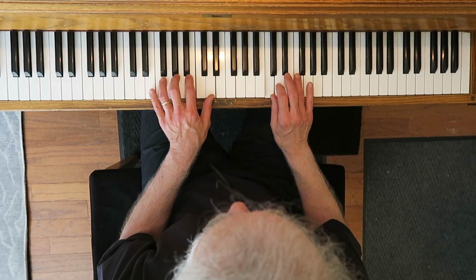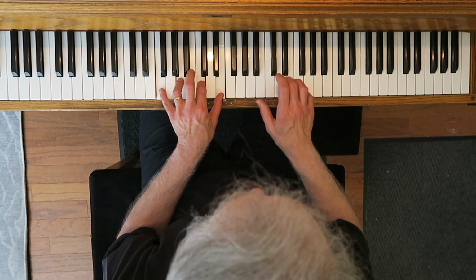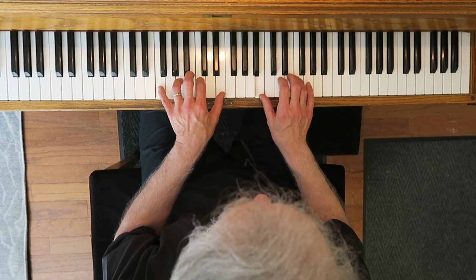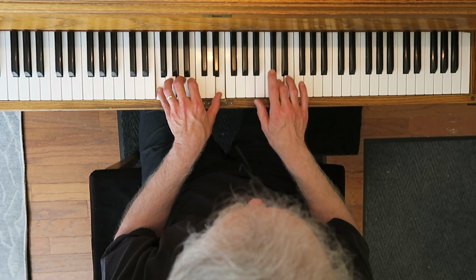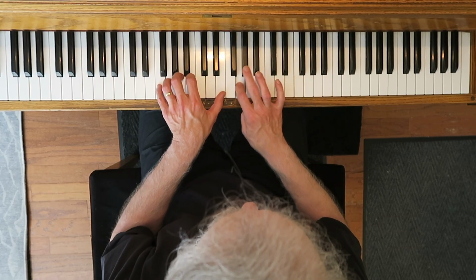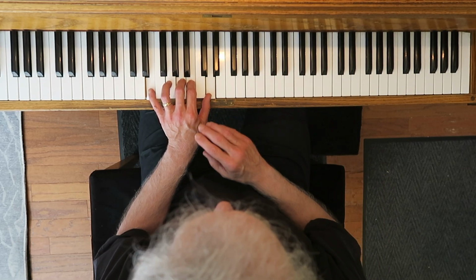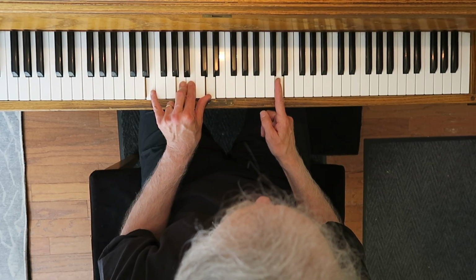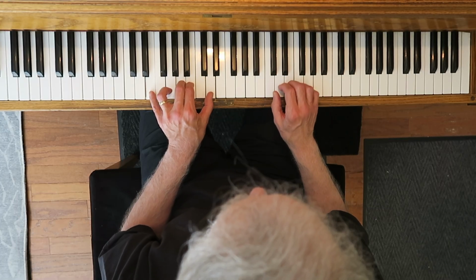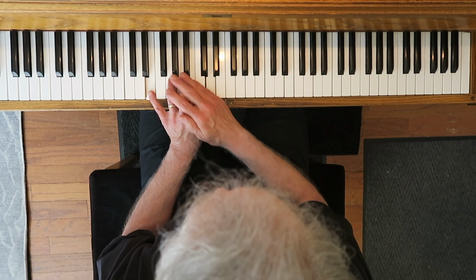Or maybe I could do that on the C. And I ended on 9, right there. So I could go up with a C scale. I could start on any note because this is C scale. This is all from the key of C.